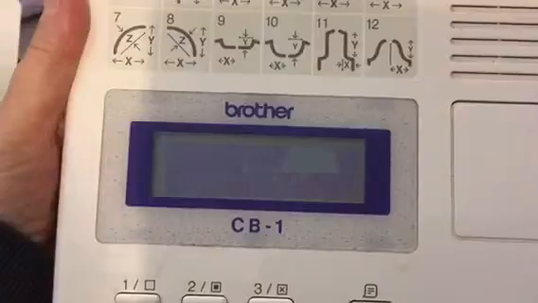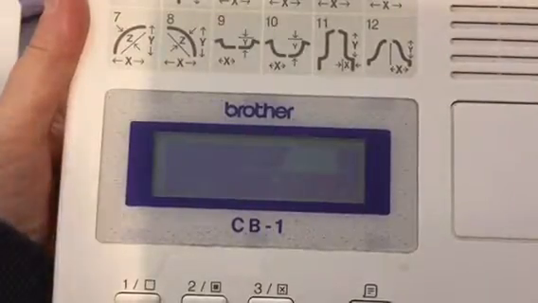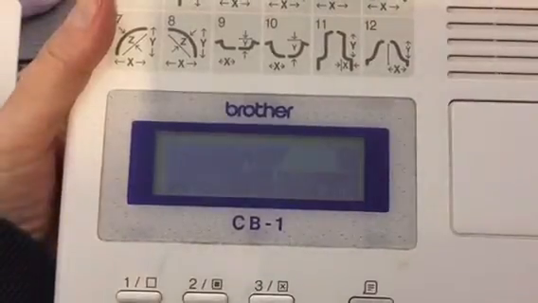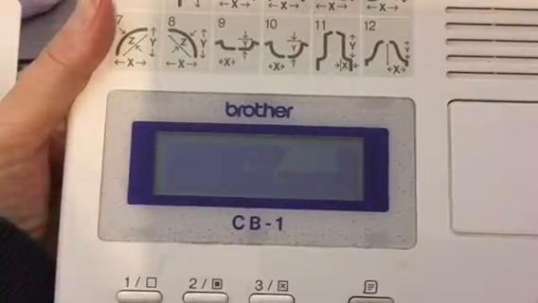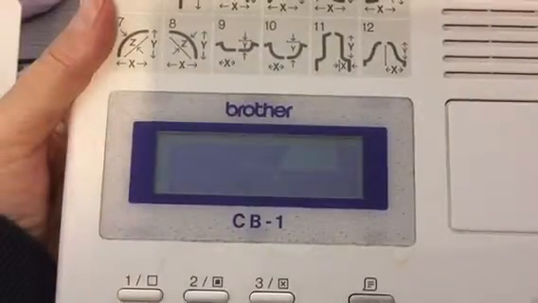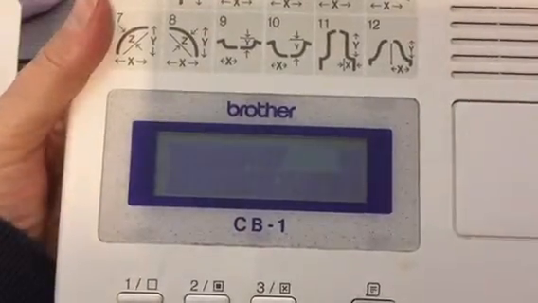Now that's just beeped at me. We're on row 166. If we go up another row, can you see that the display has changed?